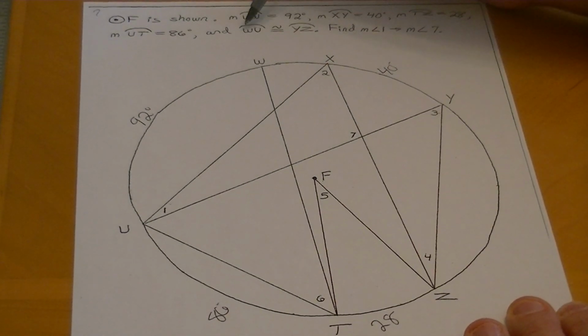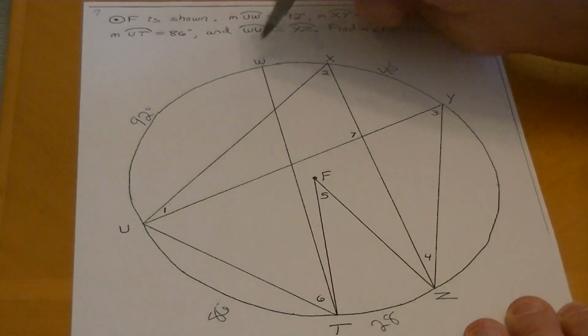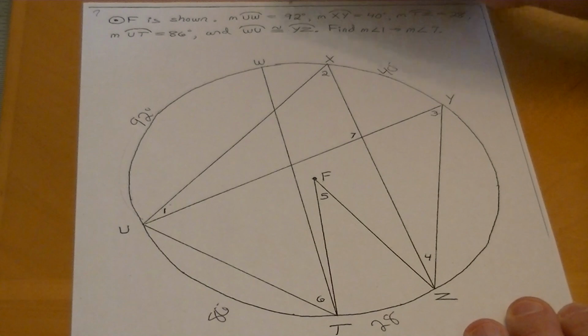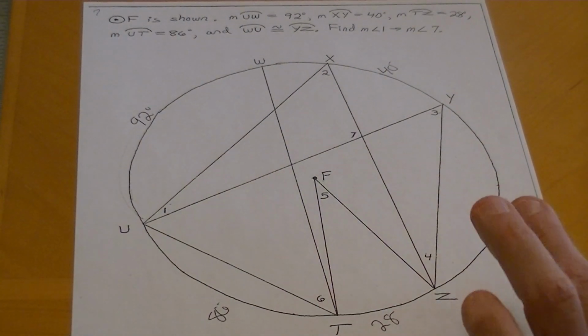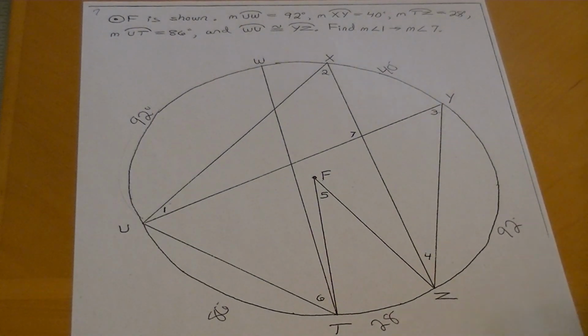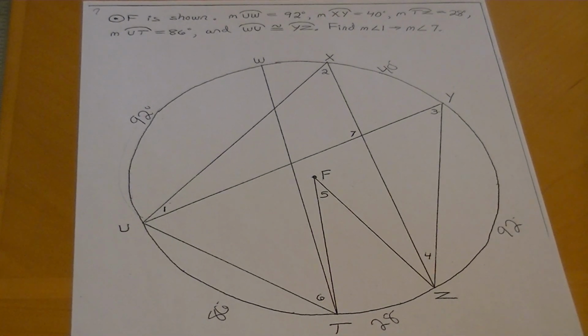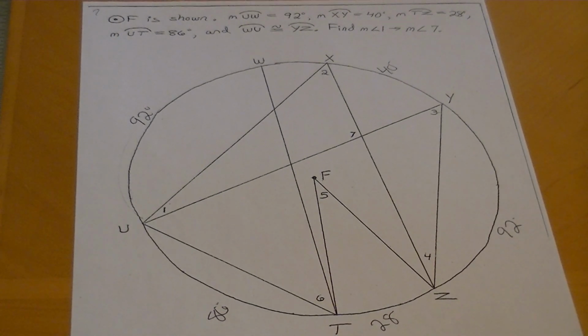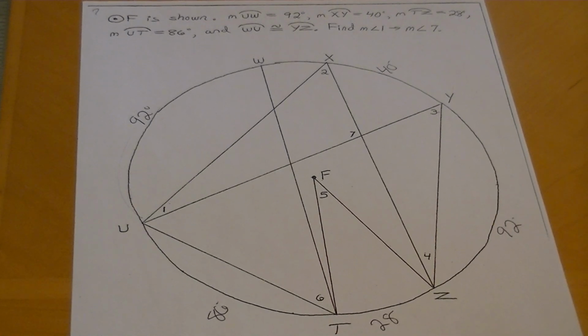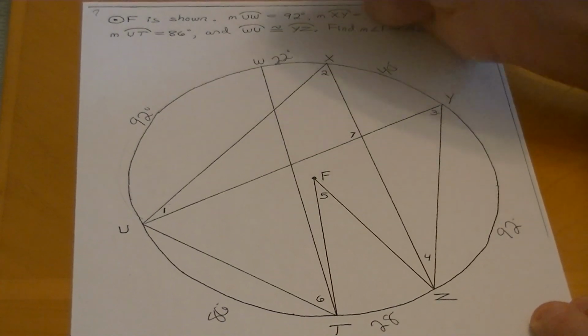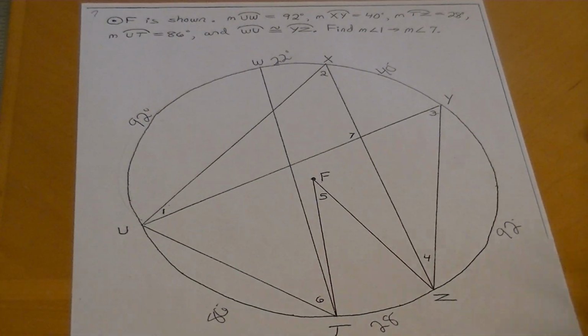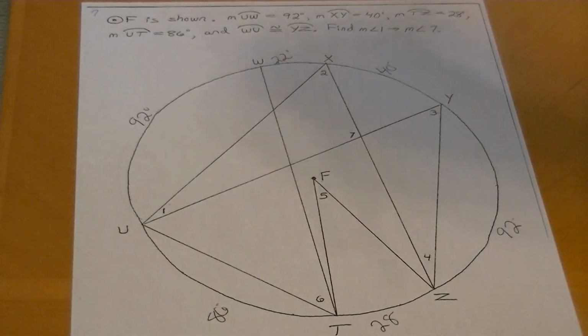And arcs WU and YZ are congruent. Well, we already said WU is 92, so that means YZ is also 92. And there's one missing arc there. I am adding up all the arc measures that are currently there, and I'm going to subtract from 360, and I get 22 degrees for this arc. So now I have all of the arc measures all the way around the circle adding up to 360.